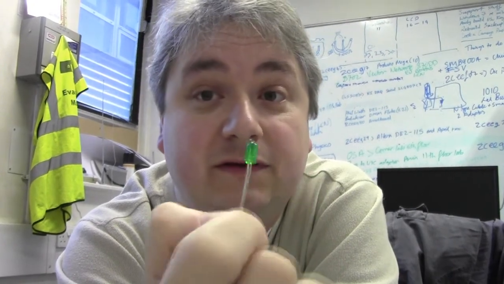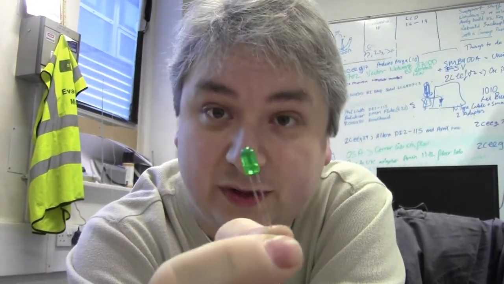The other difference is currents. Currents are very important in LEDs because they are easy to destroy. Just like you have a forward voltage, you also have a forward current, your maximum currents. That can vary hugely.